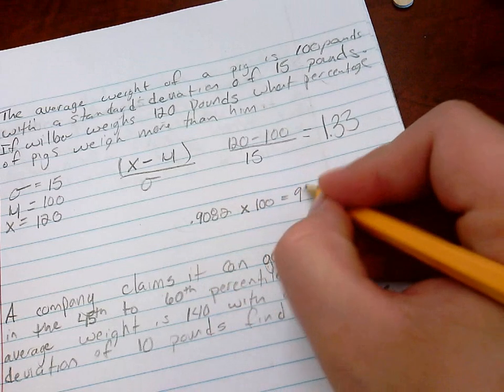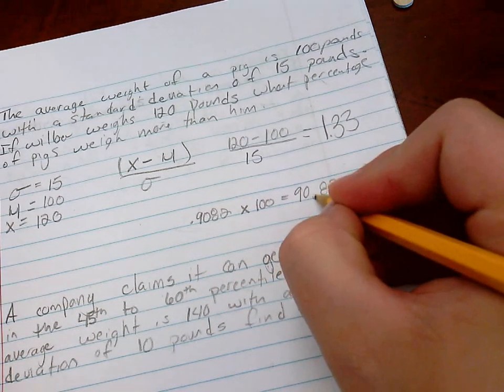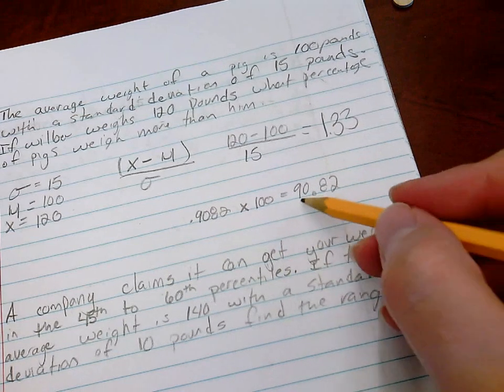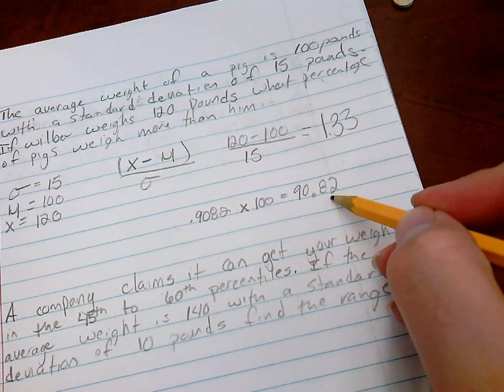So this is going to be 90.82. What that means is that Wilbur is bigger than 90.82% of all pigs.